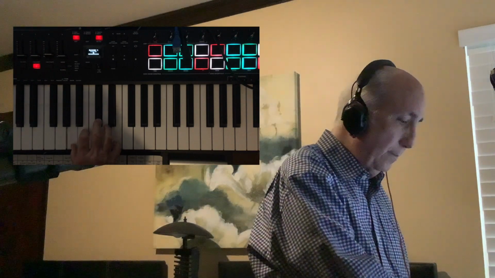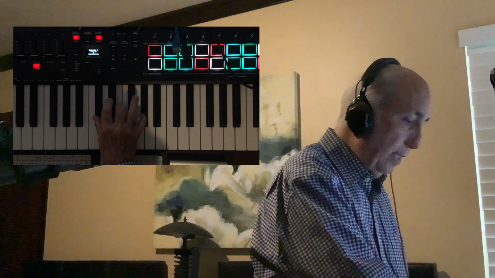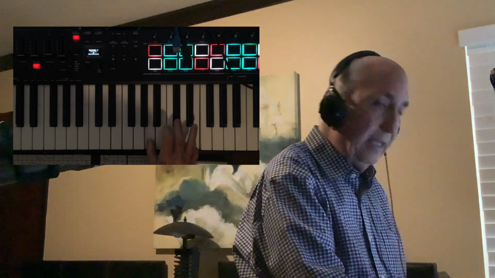A, B minor, C sharp minor, D, E major, F sharp minor, G sharp diminished, A major, or A. So that would be the chords based on the A major scale, or the chords in the key of A major.